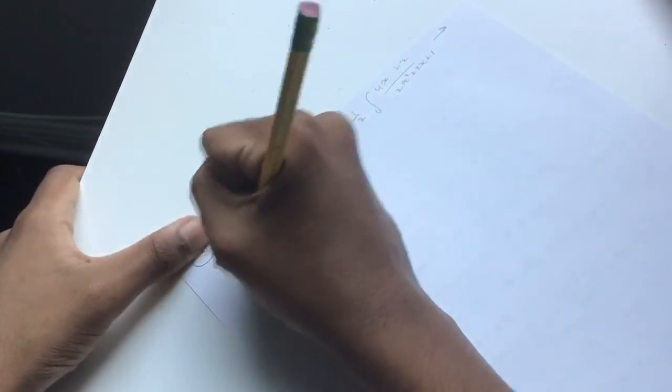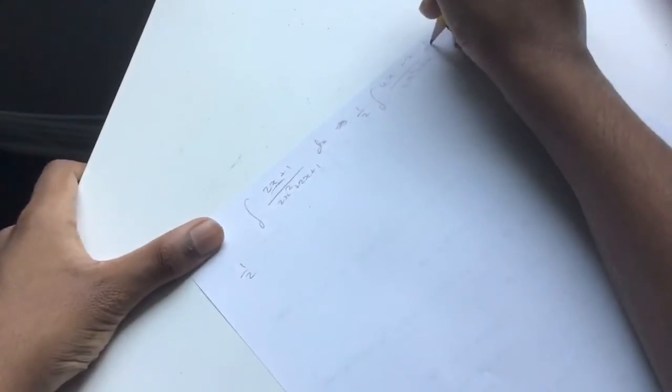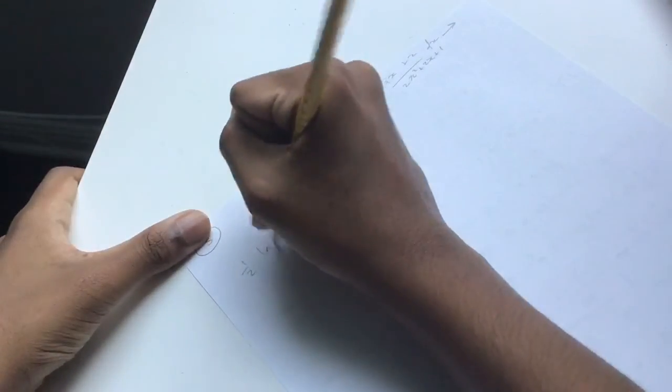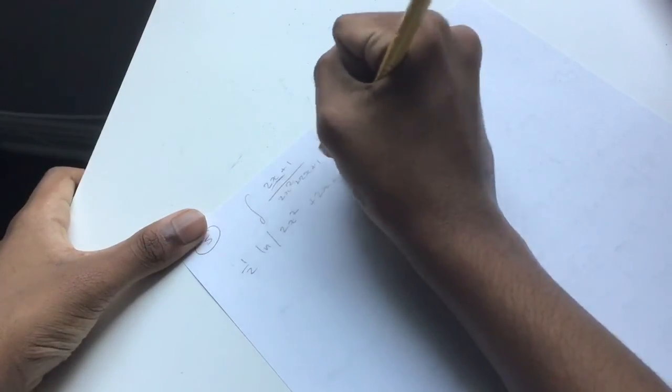Okay, from now, all we realize is that the derivative of the denominator is indeed the numerator. So it's just 1/2 times the integral of du over u. 1/2 ln of 2x squared plus 2x plus 1 plus c.